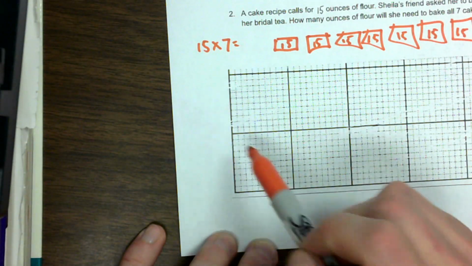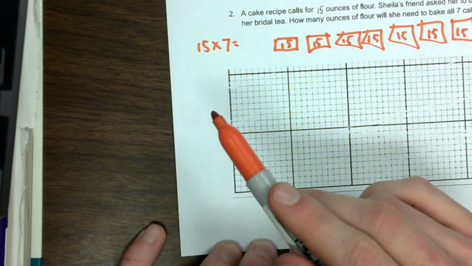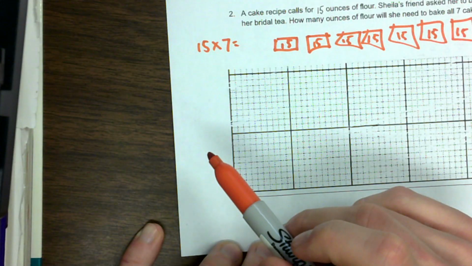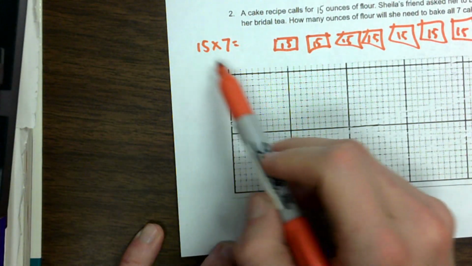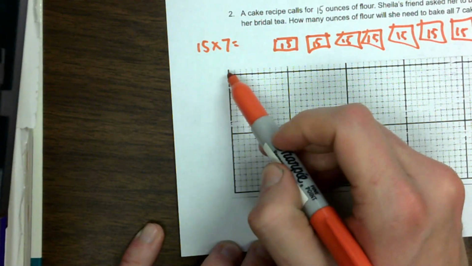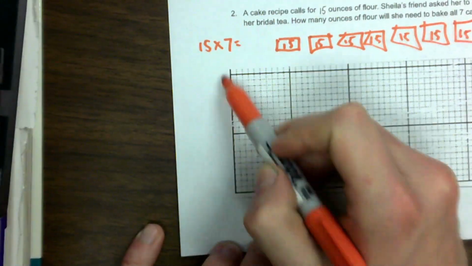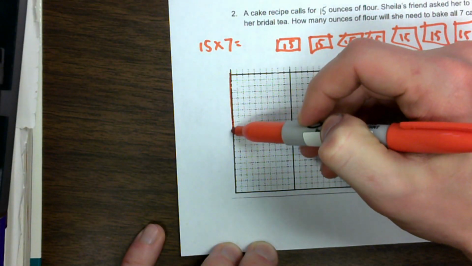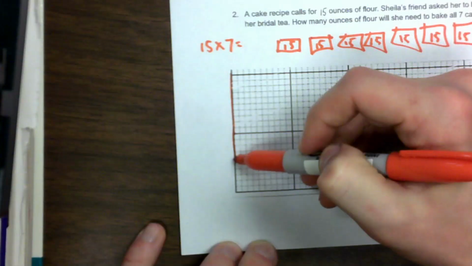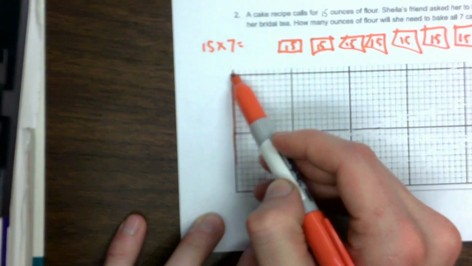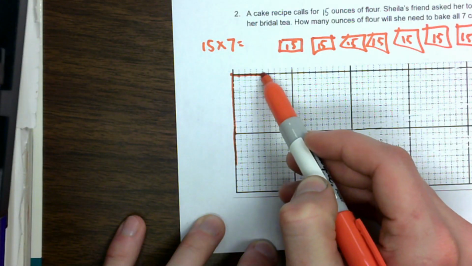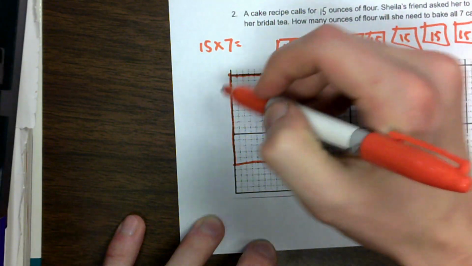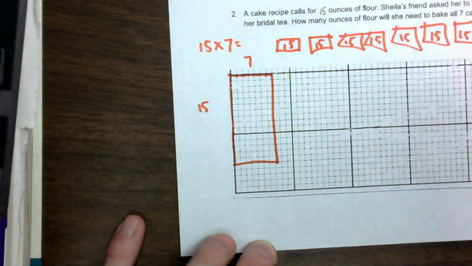If they did a 7 by 15 rectangle, they're still going to get the right answer. It's just not technically correct. Not going to go into it right now, but just know that if it's 15 times 7, we want a 15 square long side. So I'm going to go down. Again, counting just 10 from here. I already know this is 10, 11, 12, 13, 14, 15. And then 7 across. 1, 2, 3, 4, 5, 6, and 7. And then bring it down. So this is 15 down and 7 across.